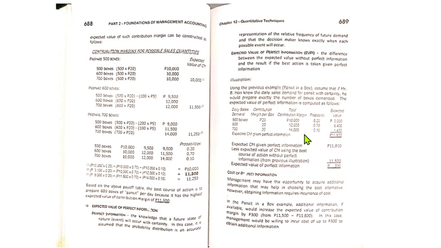And then the probability, 0.2, 0.7, and 0.10. Okay? The expected value, 10,000 times 0.2, 12,000 times 0.7, 14,000 times 0.10 is 1,400. And then ang total expected contribution margin given the perfect information ay 11,800.